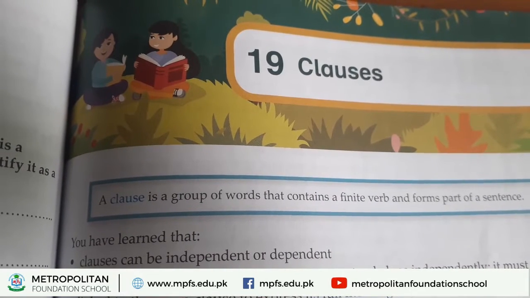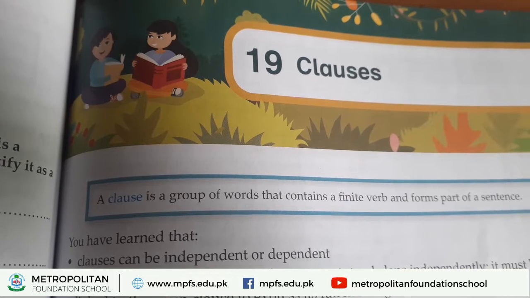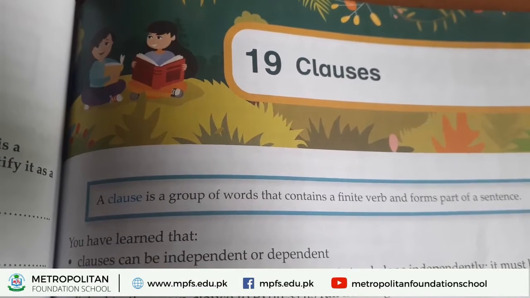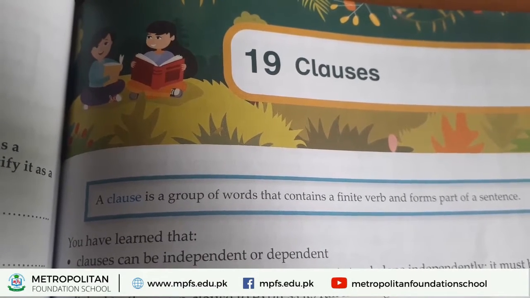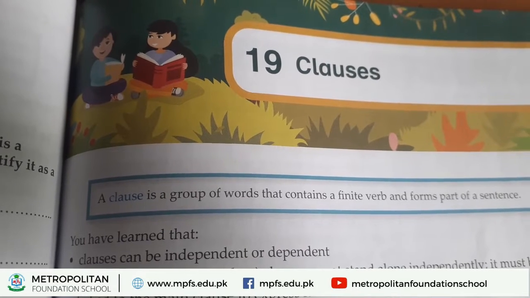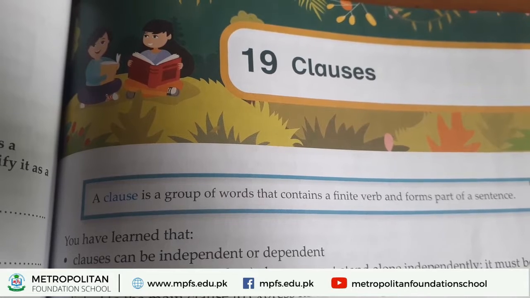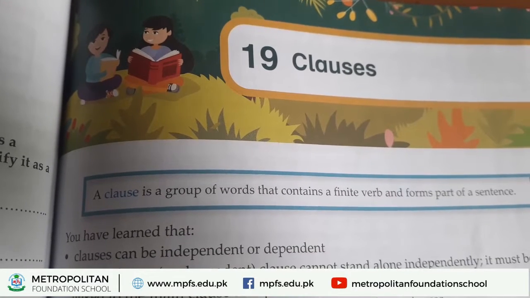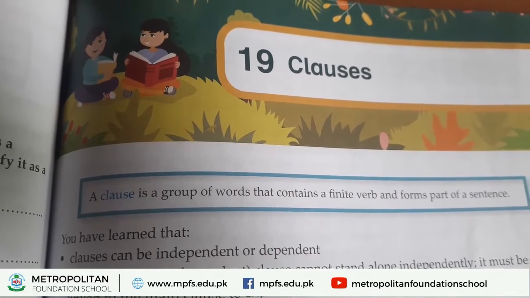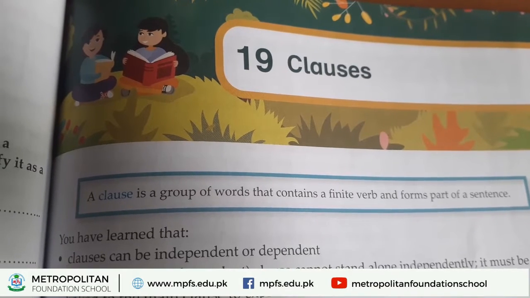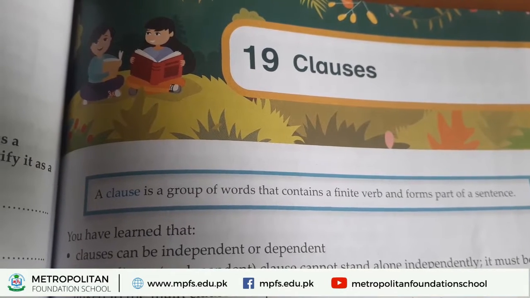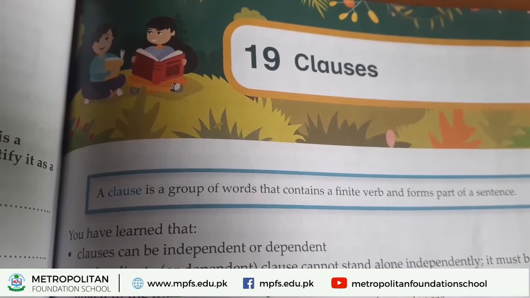Both sentences have subordinate, dependent clauses. They function as nouns, and the noun clause occupies the position of the object in a sentence, and the noun clause occupies the position of the subject too.